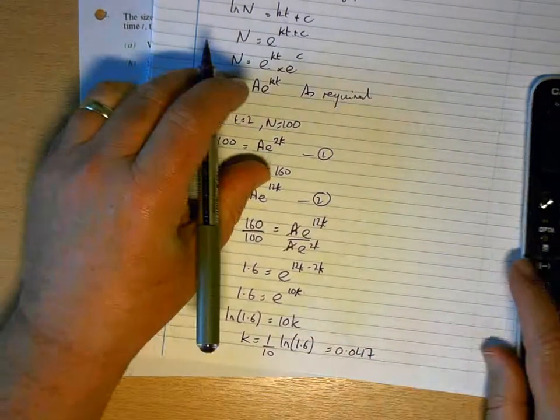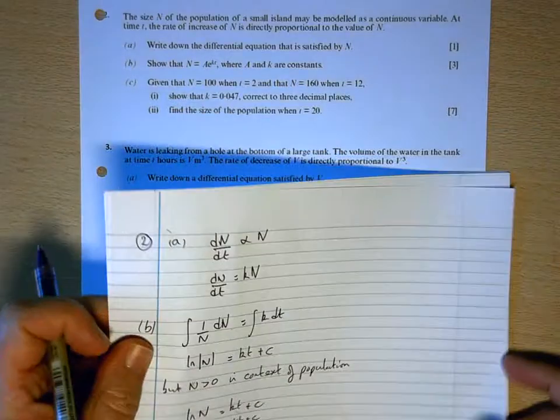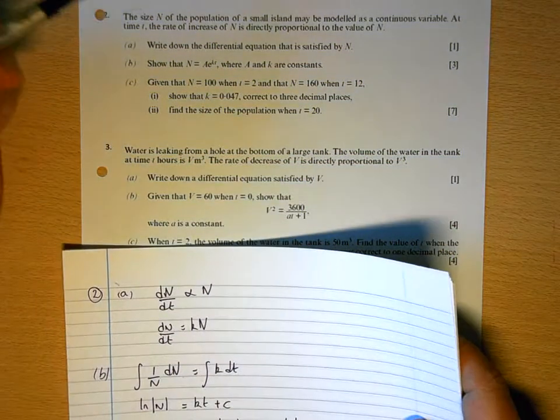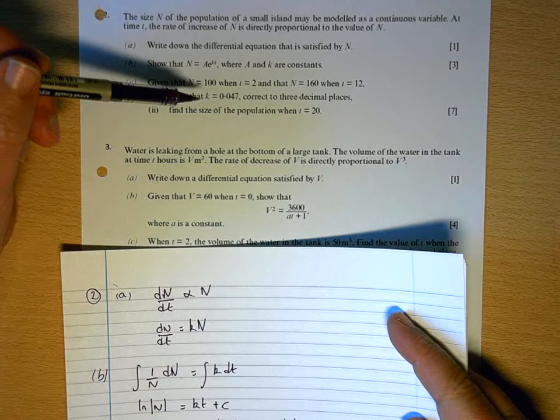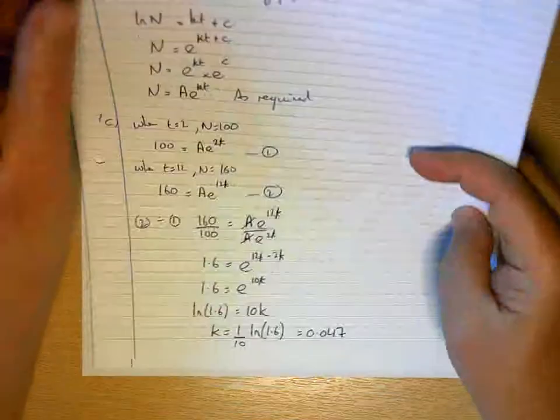Let's go back to the question. Show that k equals that, correct to 3dp, yep.